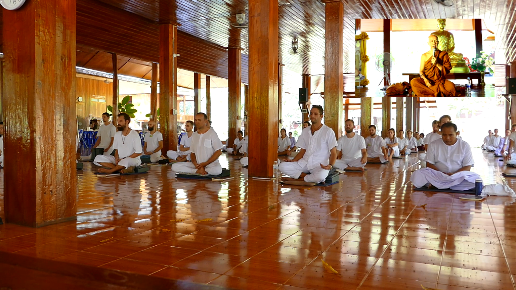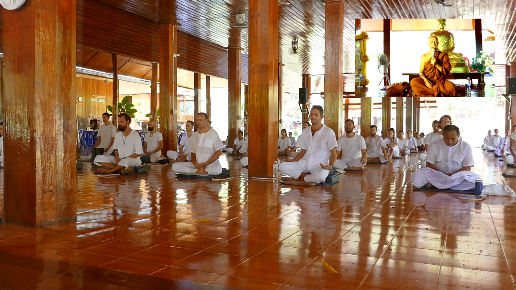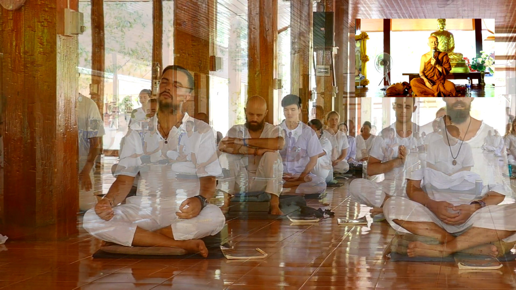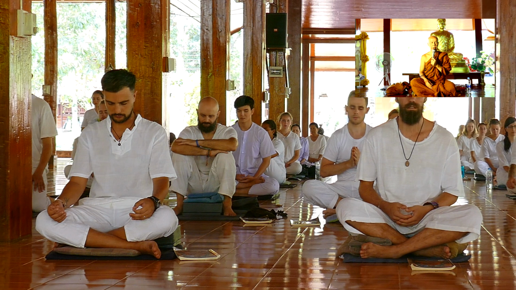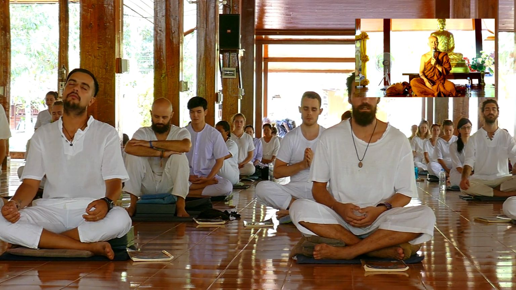Right hip, change to your left hand. Go to your left hand. Left hand, move up to your left elbow. Left elbow, move up to your left shoulder. Left shoulder, change to your right hand. Right hand, move up to your right elbow. Right elbow, move up to your right shoulder.